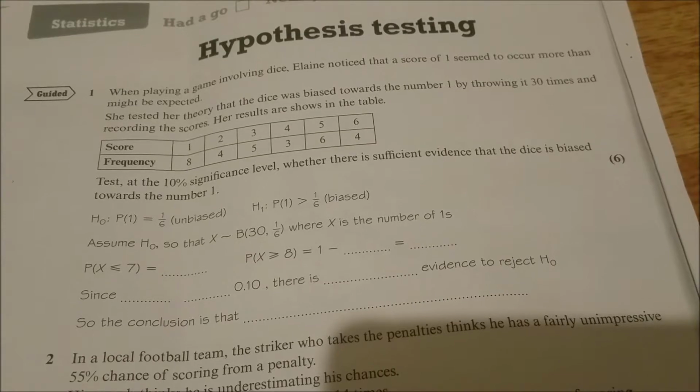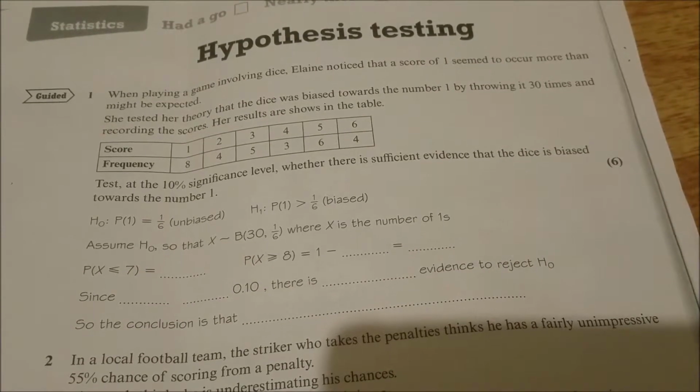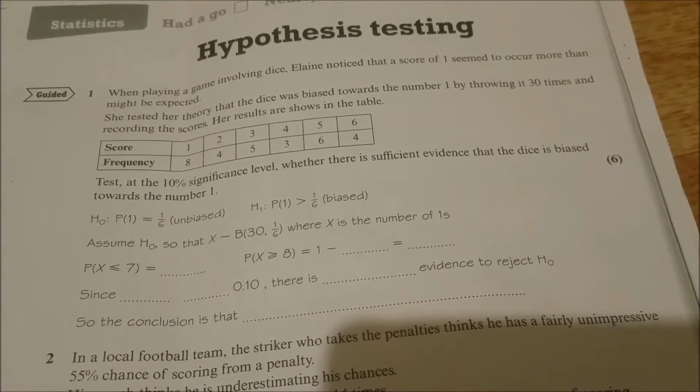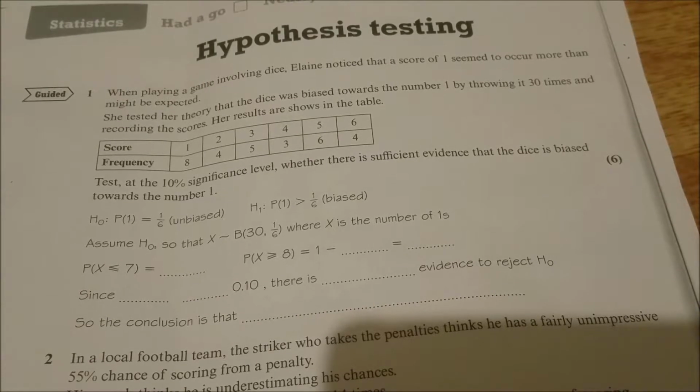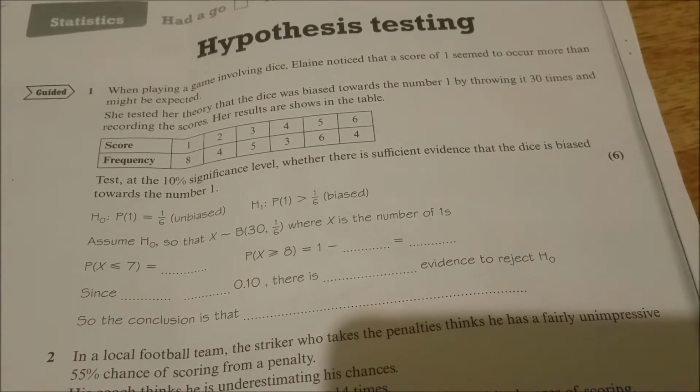Right, let's just test this hypothesis here. Well, you're going to have to reject it or accept a null hypothesis, whatever happens. But the second one's slightly more complicated of an example. So let's just summarize this question first of all.